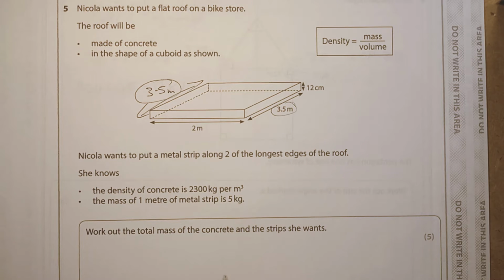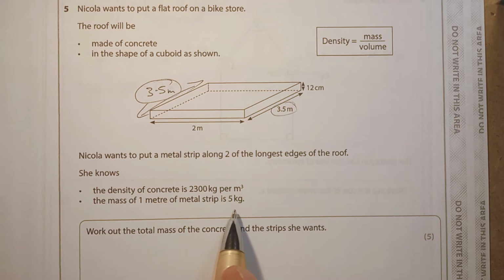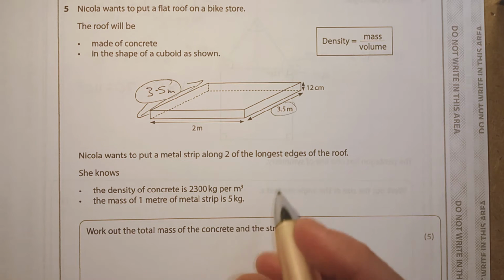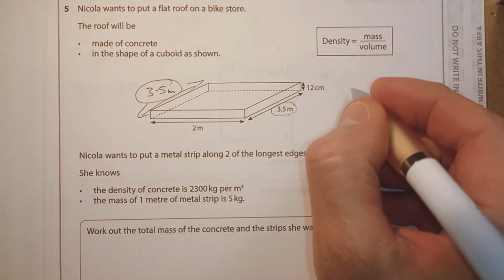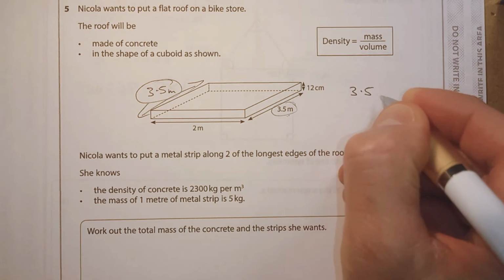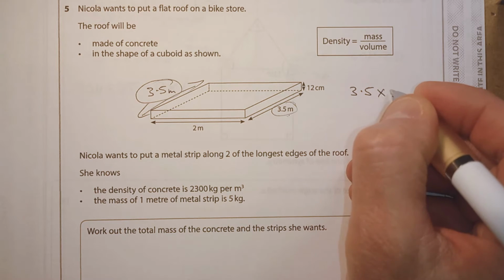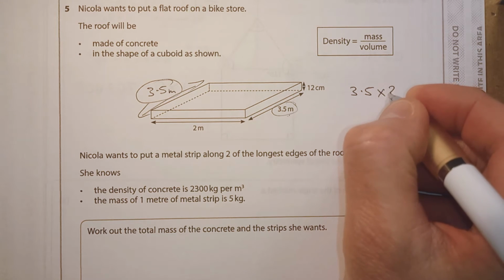Okay, well, we know the mass of 1 meter of metal strip. So maybe let's work with the metal strips first of all. Okay, so we know we've got 3.5 meters here. We've got another 3.5. So we want 3.5 plus 3.5, or 3.5 times 2.